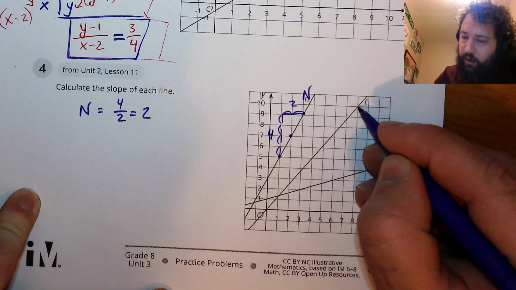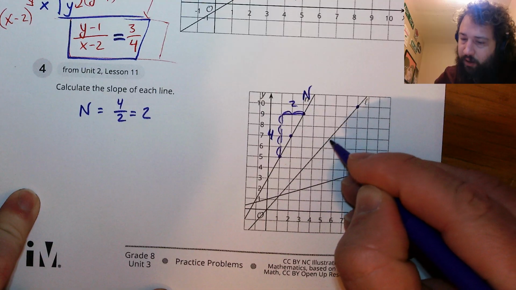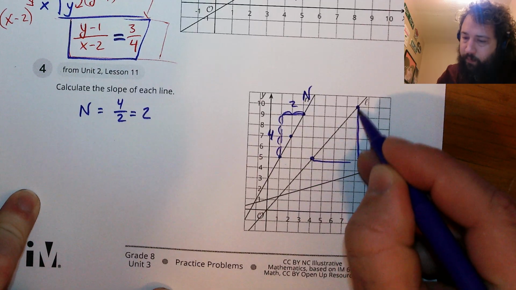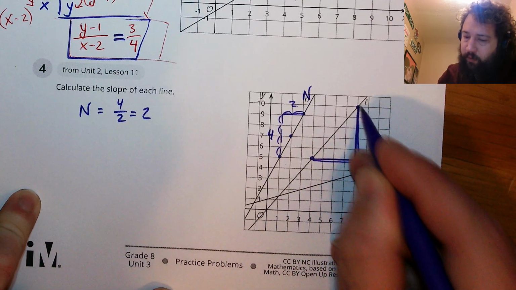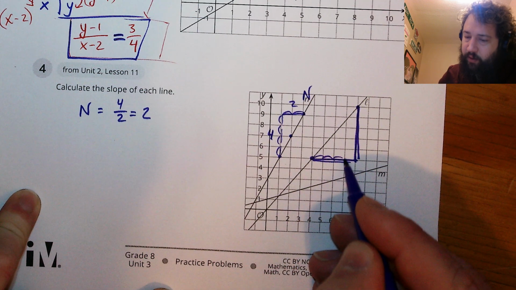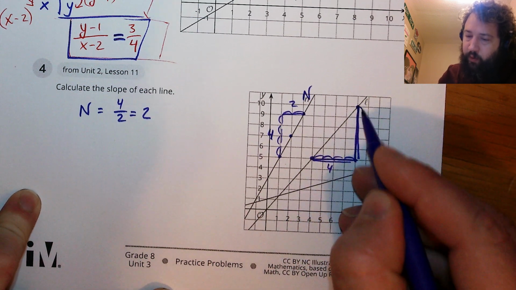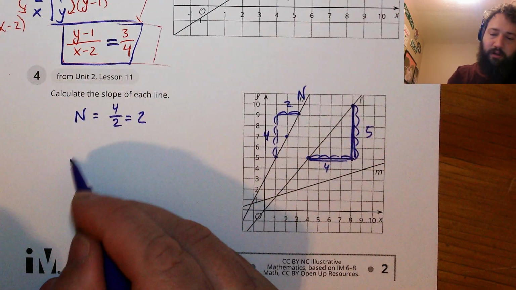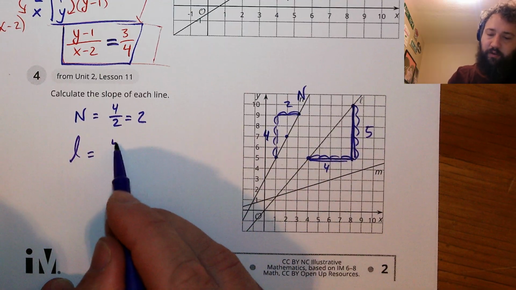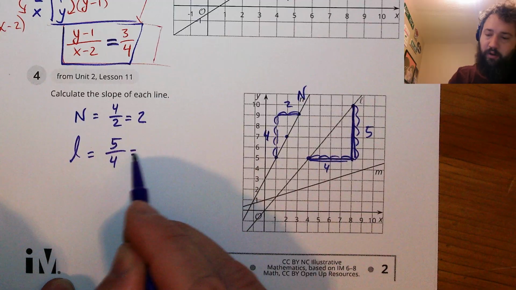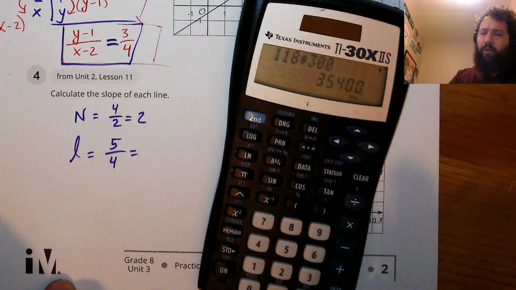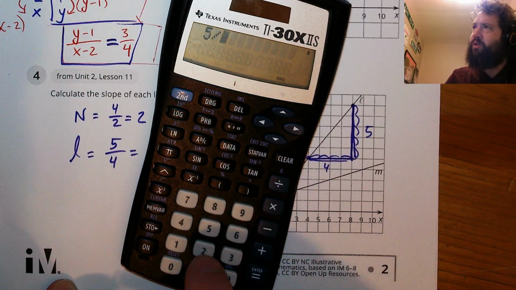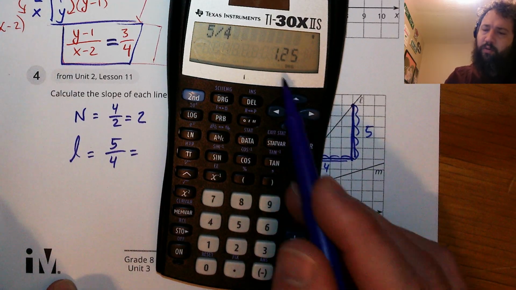For line L, I have a point here and a point here. Something like that. 1, 2, 3, 4. 1, 2, 3, 4, 5. So L is going to be 5/4. 5 divided by 4, is that 0.2? What is that, 1.2? 5 over 4 is 1.25.